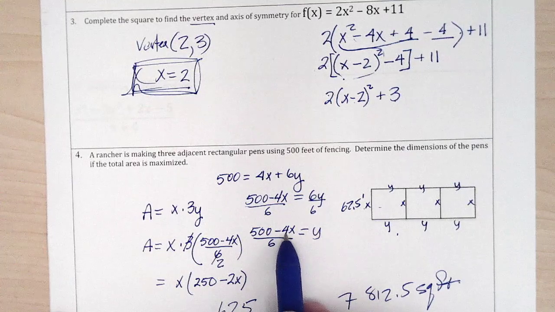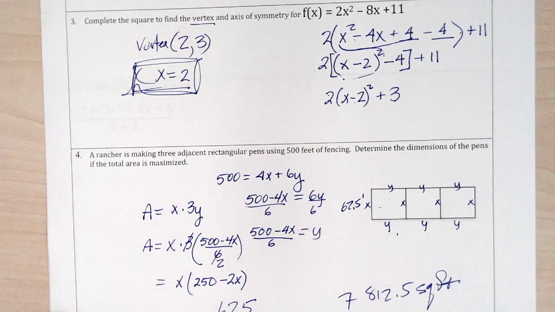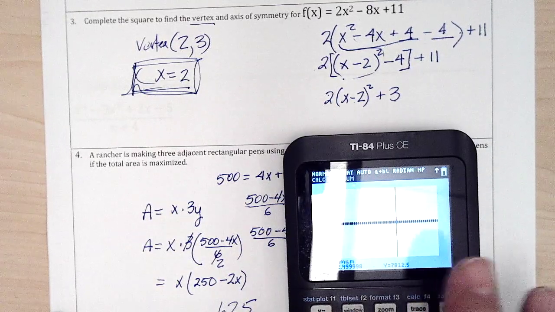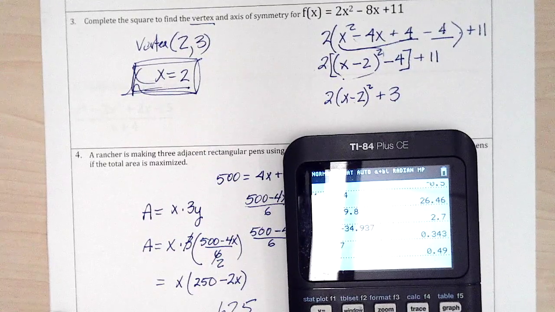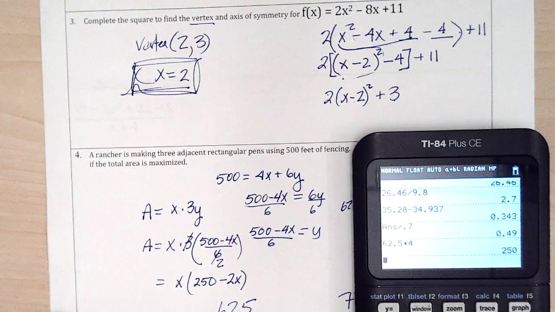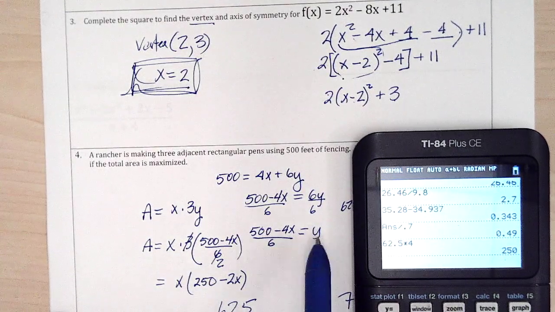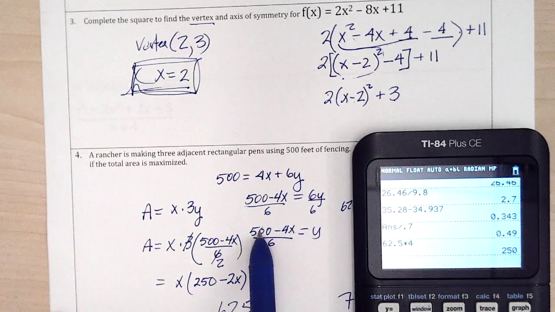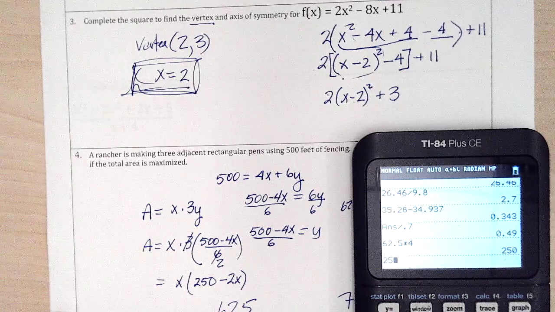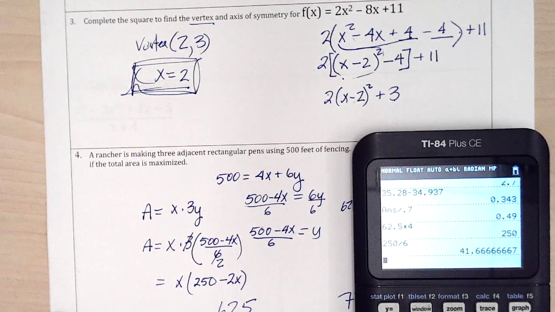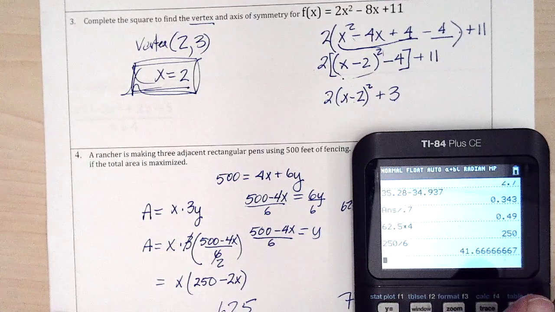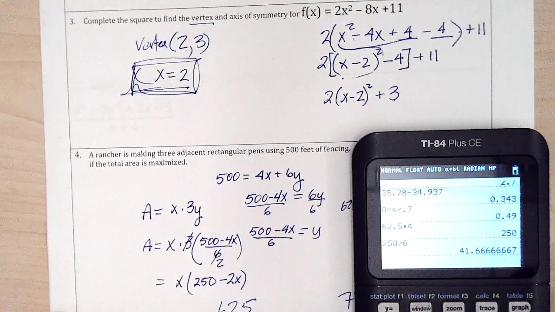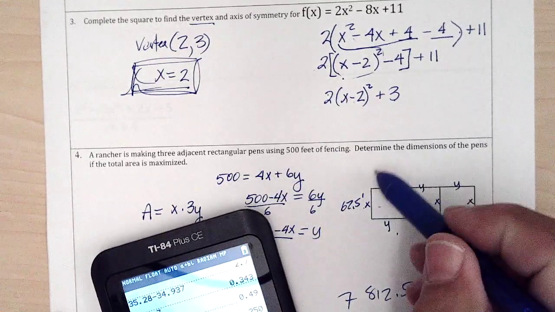Well, I'd take 4 times that, so 62.5 times 4, and I get 250 feet. 250 feet from 500 is 250 divided by 6. 250 divided by 6, and so that means the Y is 41 2/3 feet.